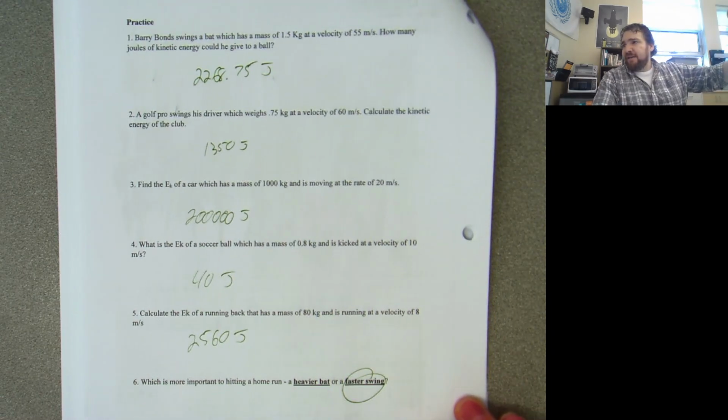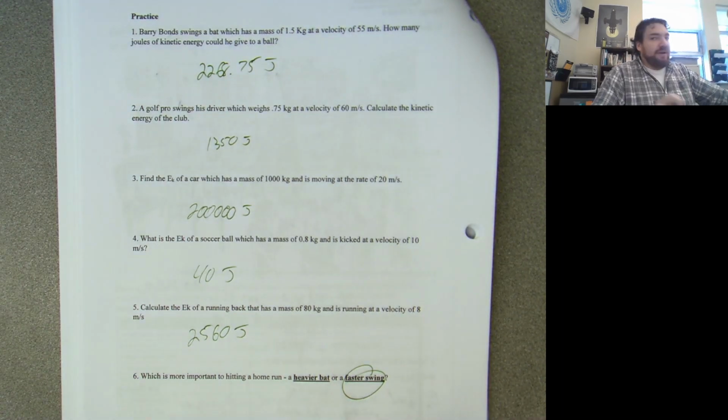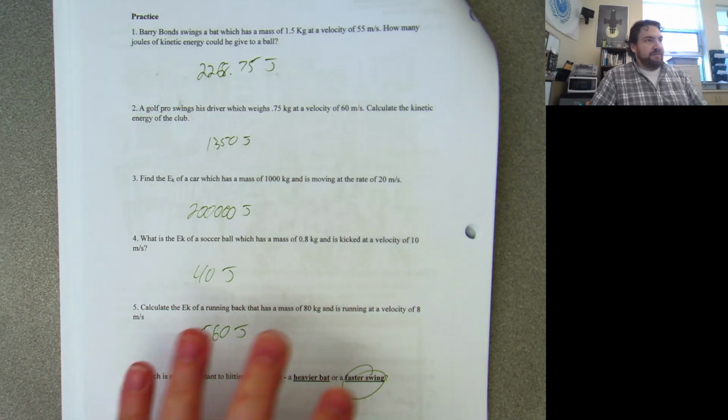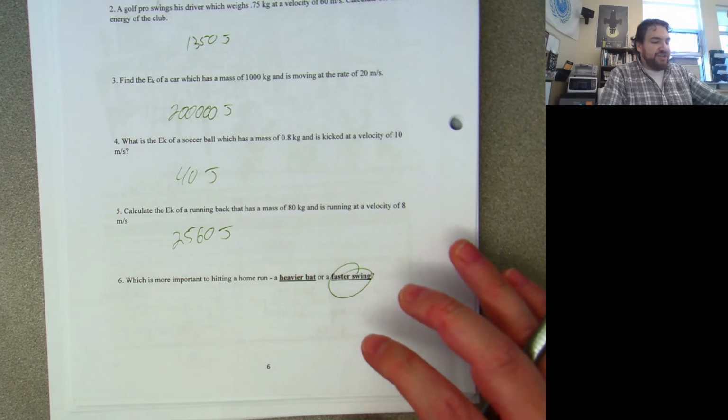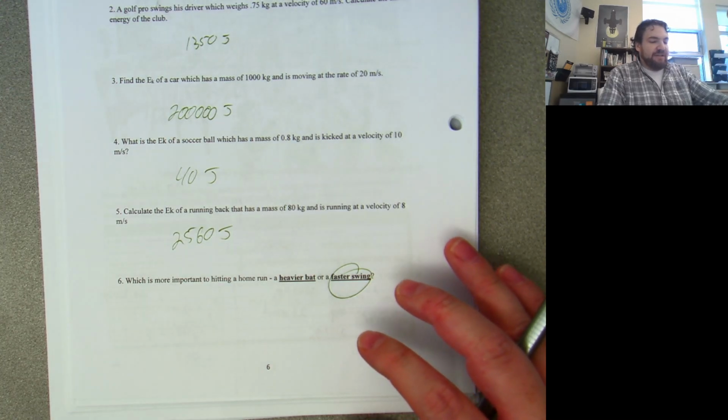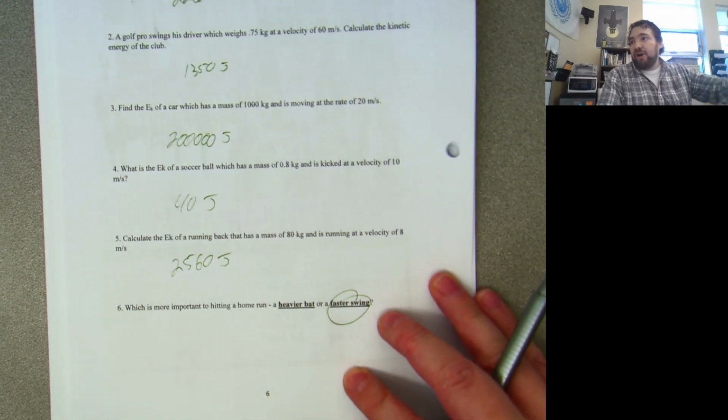Answers to the questions I assigned yesterday. Does anyone have any comments, questions, concerns, anything you'd like me to demonstrate? Okay. Malik and Lexi says no one has questions. Malik changed his mind. Find the kinetic energy of a car which has a mass of 1,000 kilograms moving at a rate of 20 meters per second. Okay.